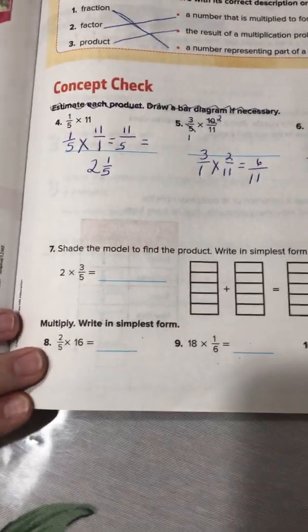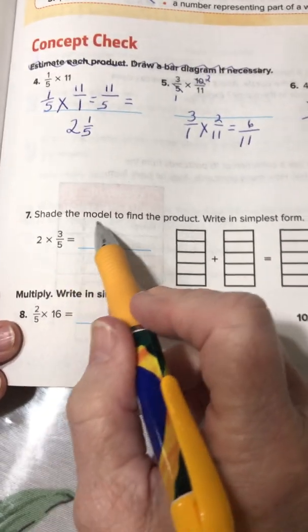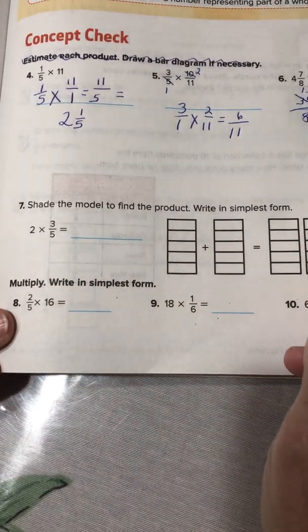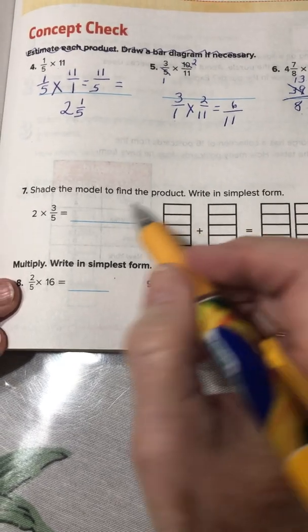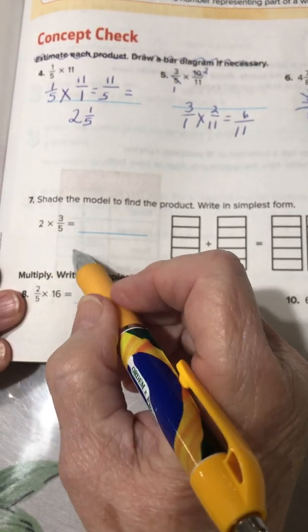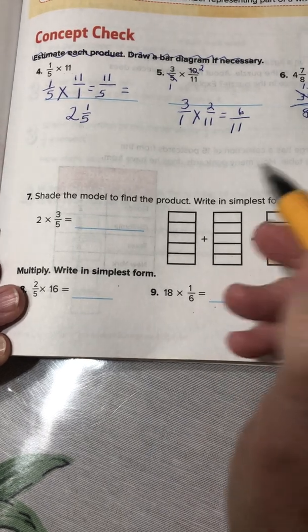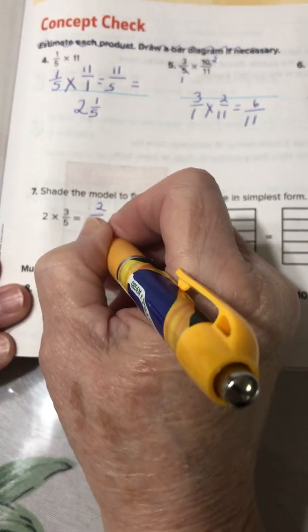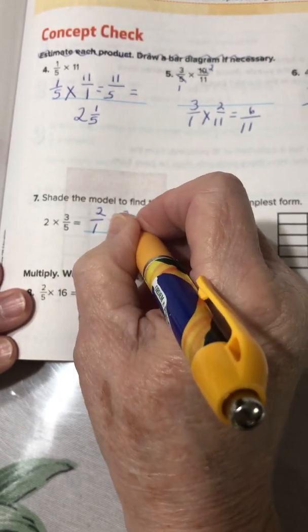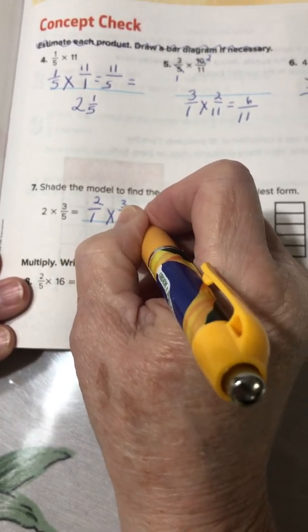Okay, let's look at number 7. It says shade the model to fit the product and write it in simplest form. Well, we have 2 times 3/5. So that is like 2 over 1 times 3/5.